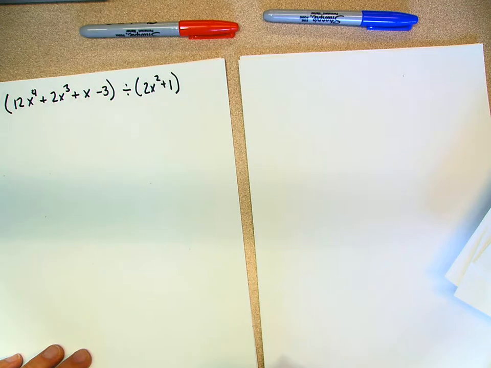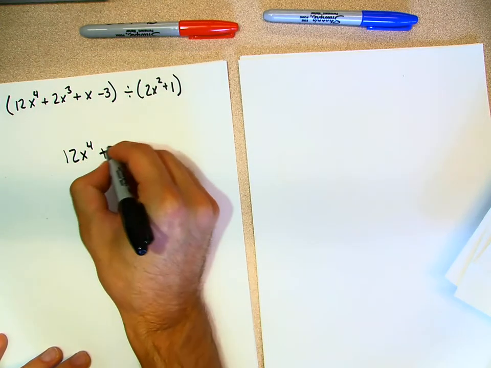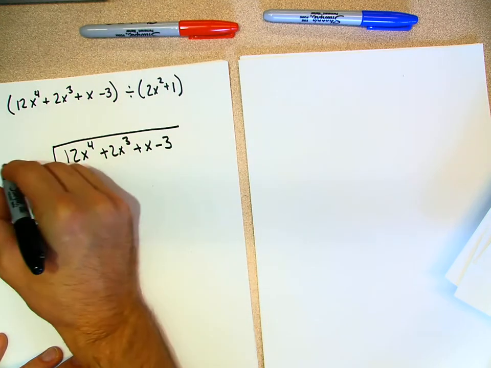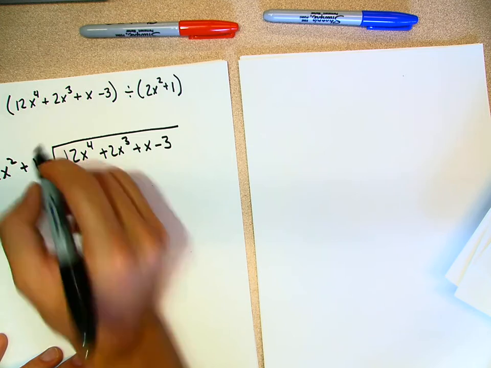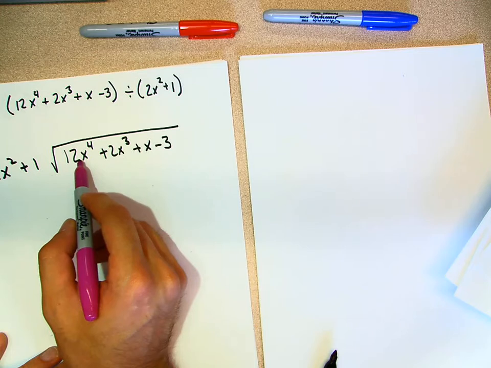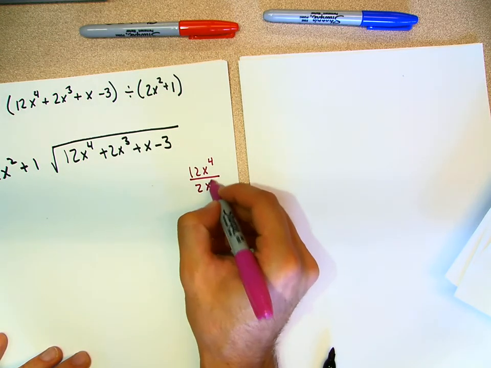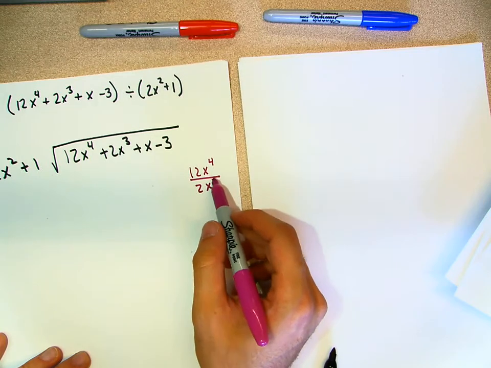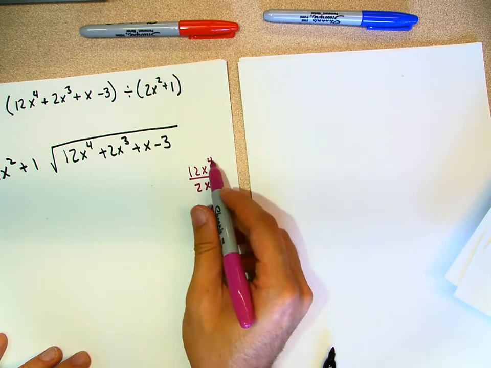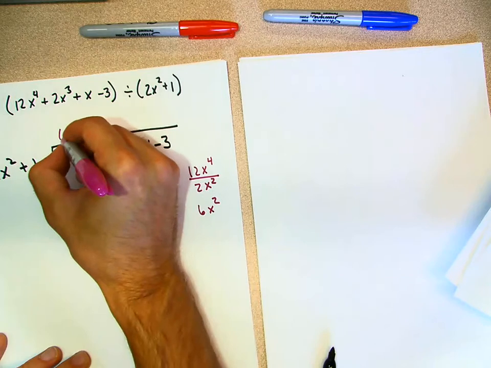Here, we just have to divide this, so let's see, 12x to the 4th plus 2x cubed plus x minus 3, all divided by 2x squared plus 1. Okay, first question, how many times does 2x squared go into 12x to the 4th? And remember, this is the algebra you're doing. Always try and have this on the side so you can map it out in your head. And this becomes 6x squared, right? 12 divided by 2 is 6, x to the 4th divided by x squared is x squared. So this is just 6x squared, right?